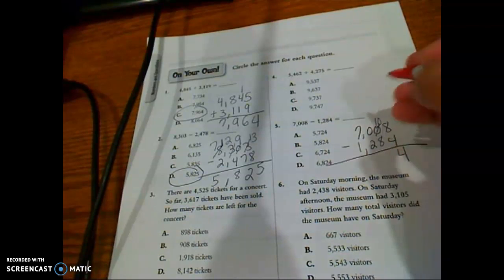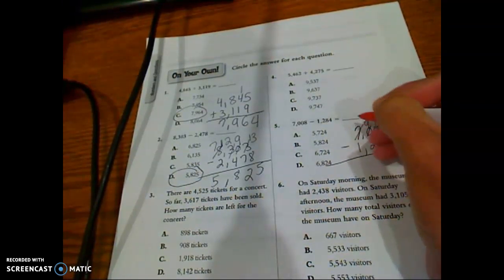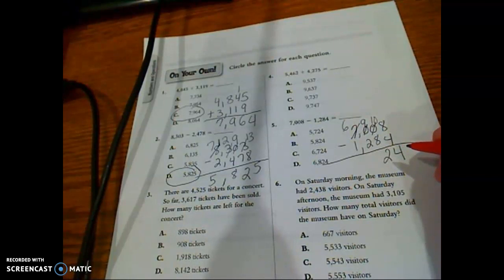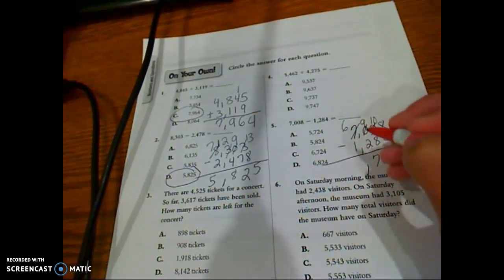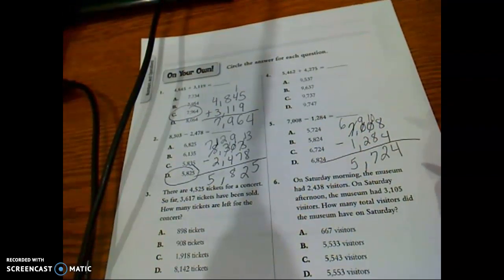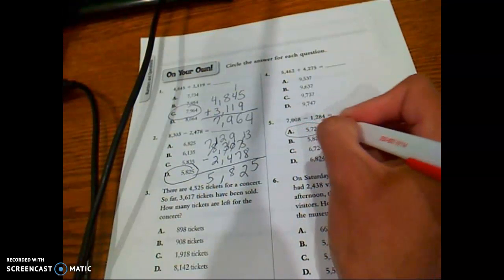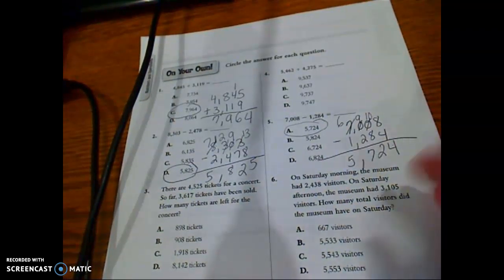You know this is going to become a 10. You can't borrow from a 0, so that becomes a 9. The 7 becomes a 6. 10 subtract 8 is 2. 9 subtract 2 is 7. Bring down your comma. 6 subtract 1 is 5. So you get 5,724, which is A. Remember, you add these 2 numbers up, you'll get your top number.